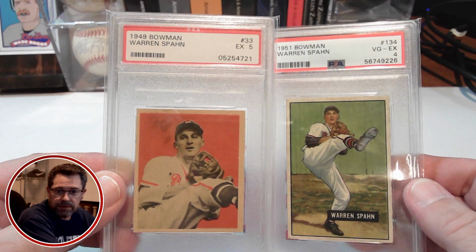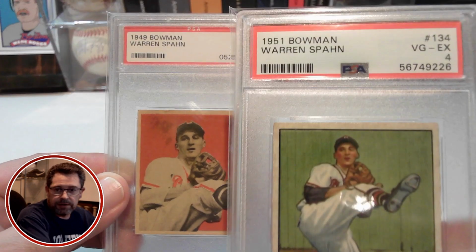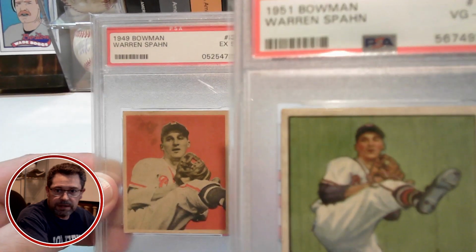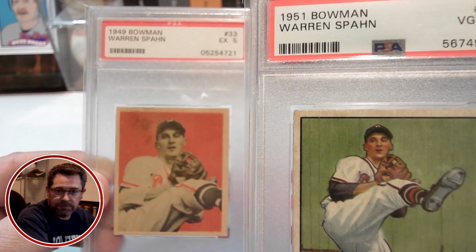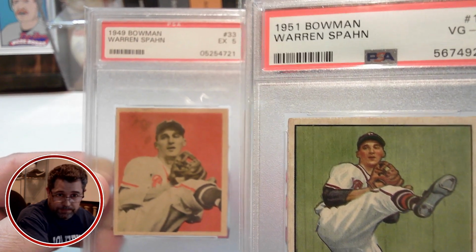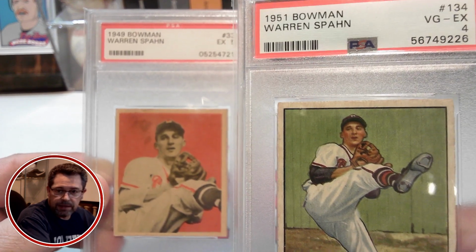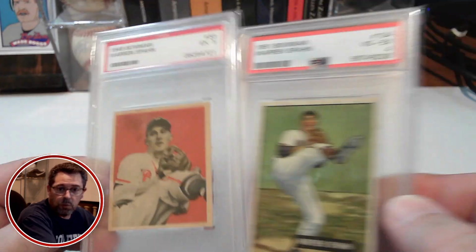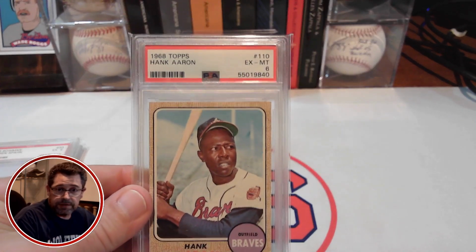This one is more of the actual photograph, and this is a colorized version of it. So maybe if I do something like this, you can tell that it is the same image of Warren Spahn there. Again, the 1949 is more of the actual picture that has been colorized a little bit, and this one is more of the drawing of Warren Spahn. So there's one example. Another example I have is of Hank Aaron, and here's his 1968 Topps.